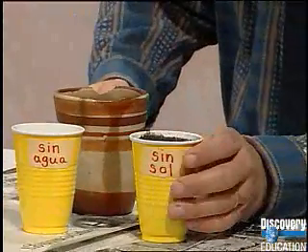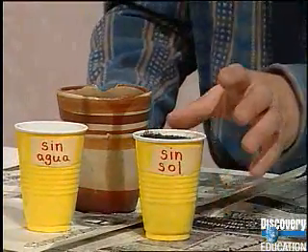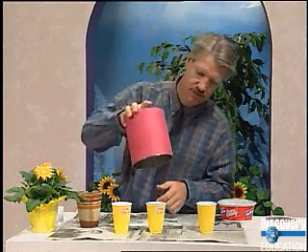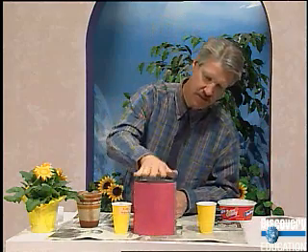There you go. So this one, sin sol, I'm going to go ahead and put some water into, but in order to leave it without sunshine, I brought this, and this is just a big coffee can that I'm going to take and put over the top of it to make sure that no sunshine gets to it. So here it says sin sol, and there, now it's going to stay dark.